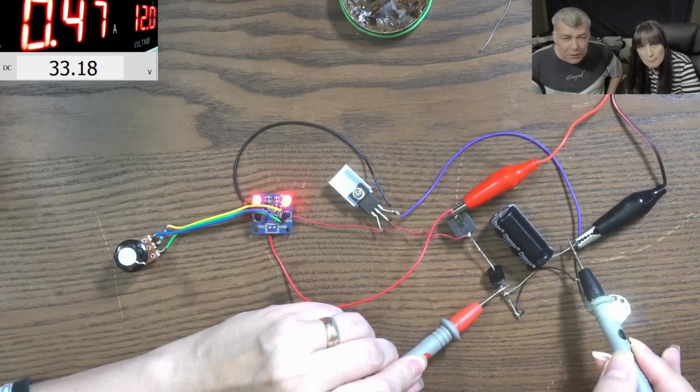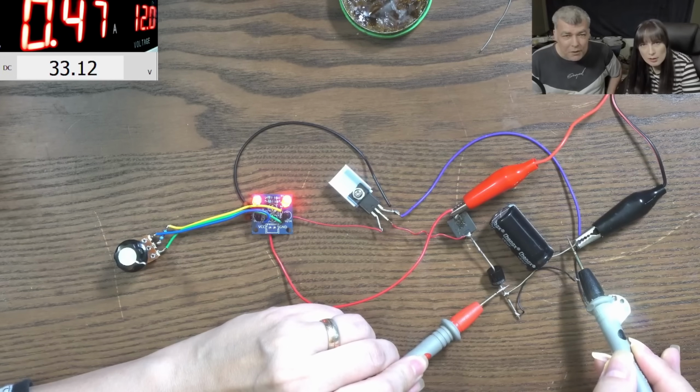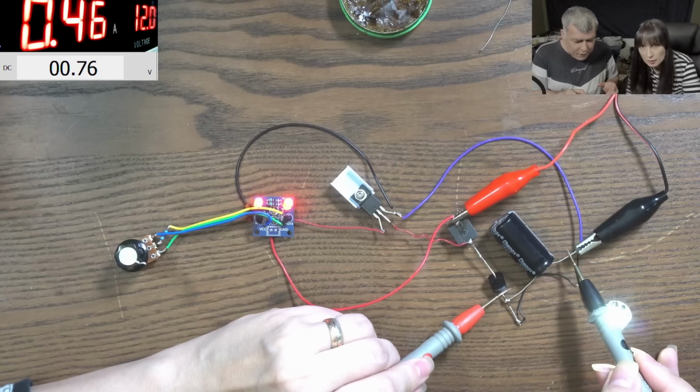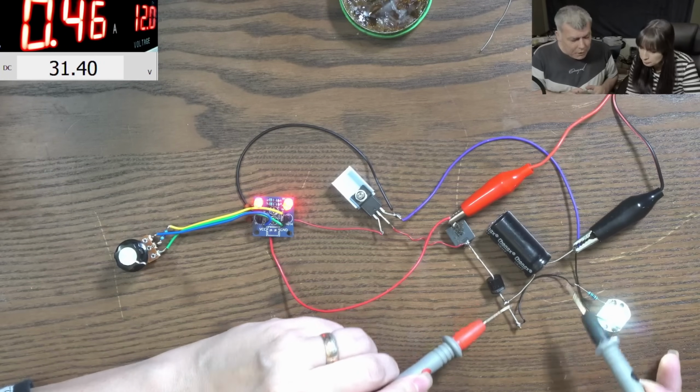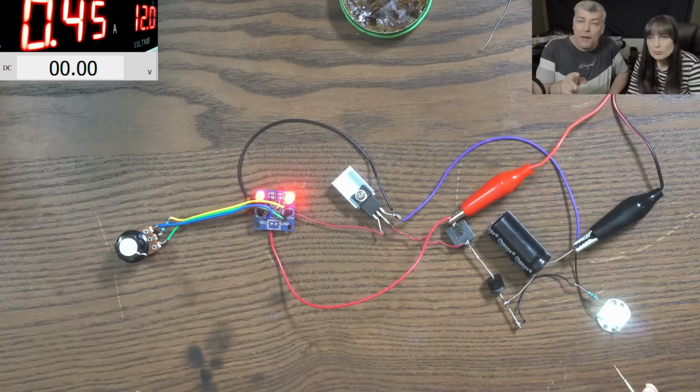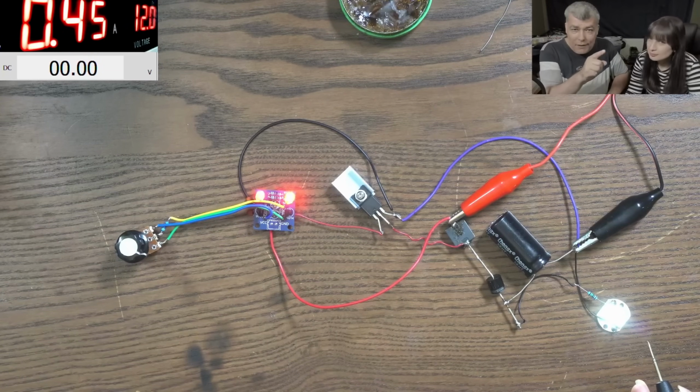So what is the voltage? 33 volts. So your schematic is working. Great. Remember last time I told you there would be a lot of problems here. Okay, let's try to adjust the current.